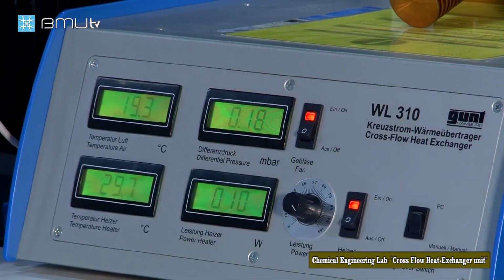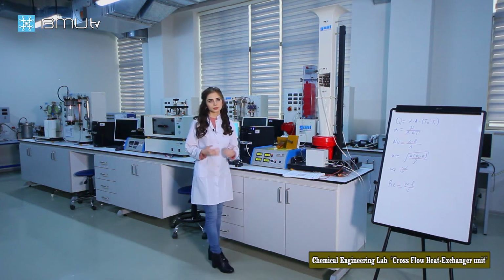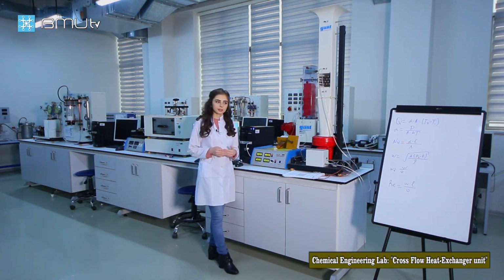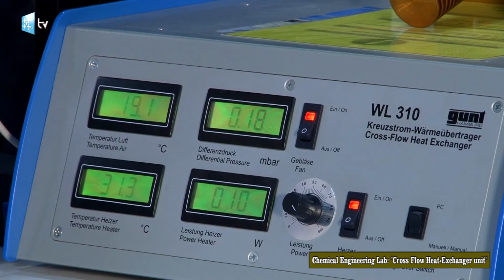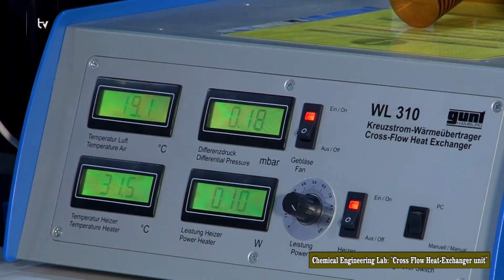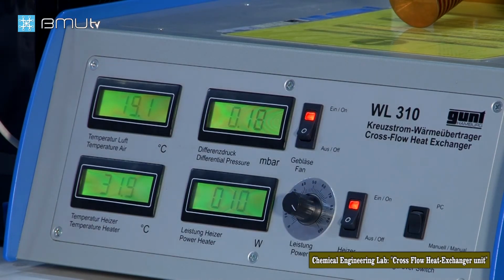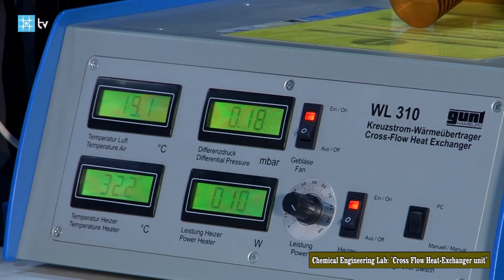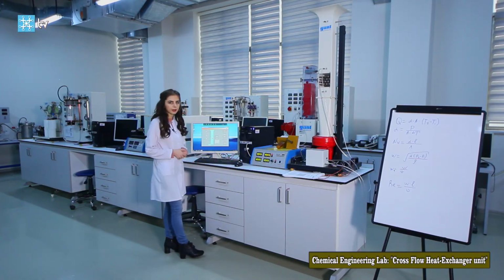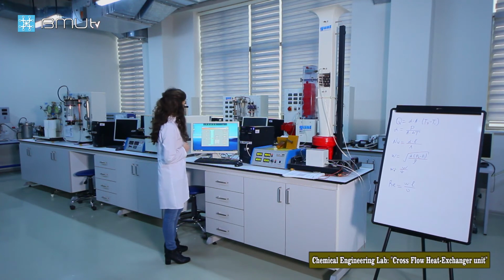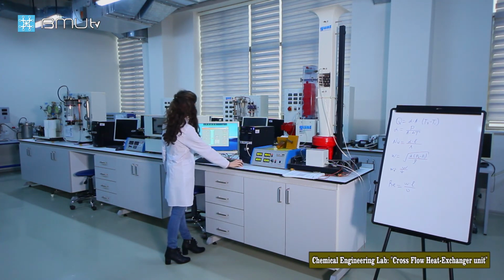Then again we'll wait until the temperature reaches the steady reading. Let's wait. As you can see on the screen, the flow rate is calculated, and it's 5.40 meters per second, and this is the differential pressure.